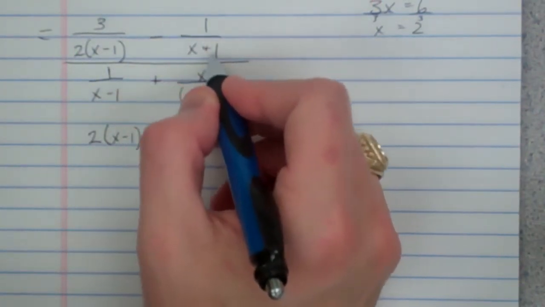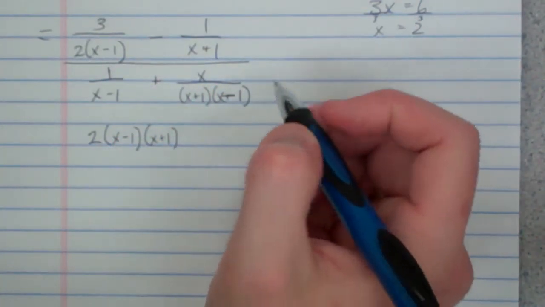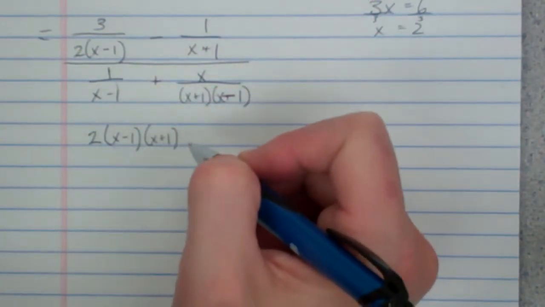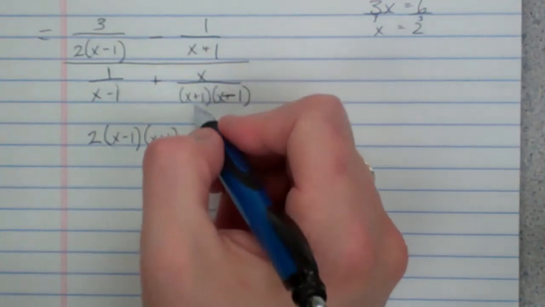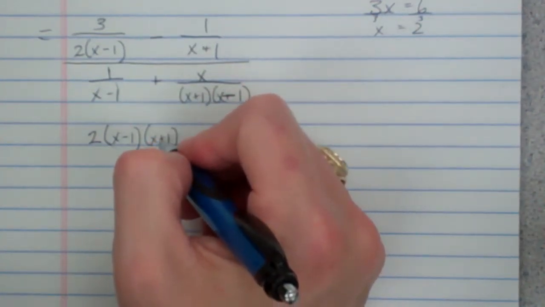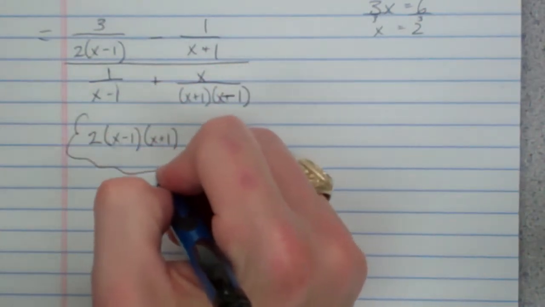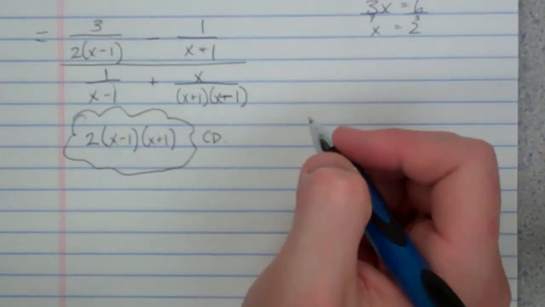I know it needs to have an x plus 1. So that fits. I know that it needs to have an x minus 1. Oh, but I already have an x minus 1, so I'm okay. And it only needs one of these, right? So that's good. I know it needs to have an x plus 1, which it has, and an x minus 1, which it has. So this is now my common denominator.